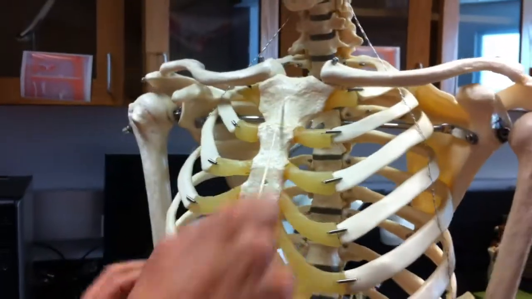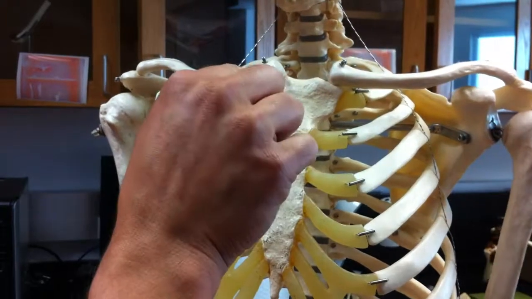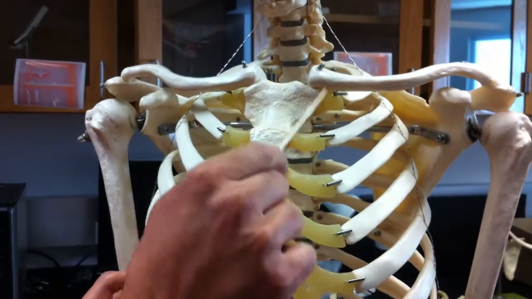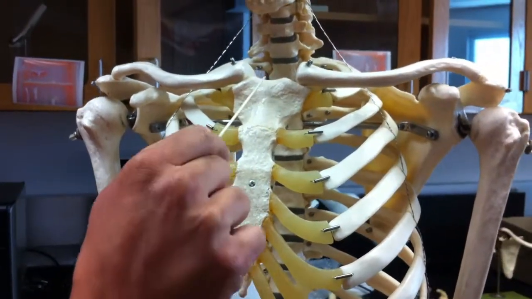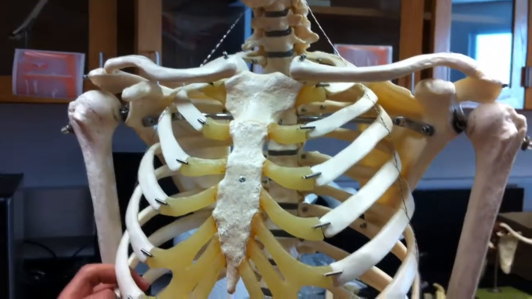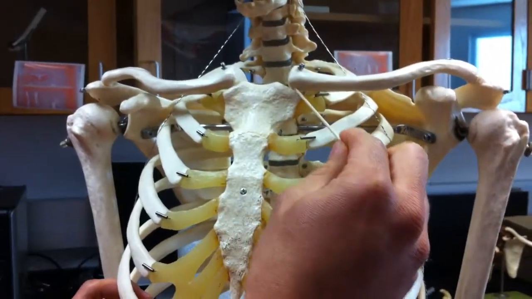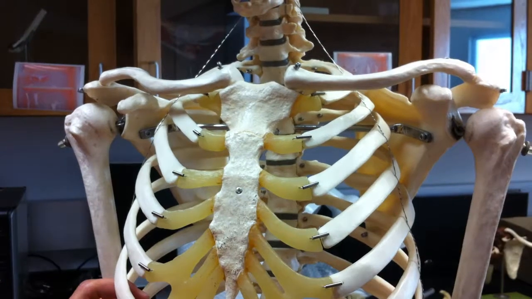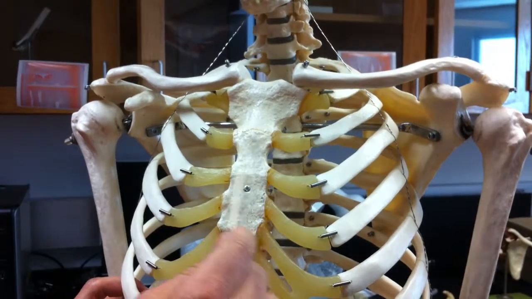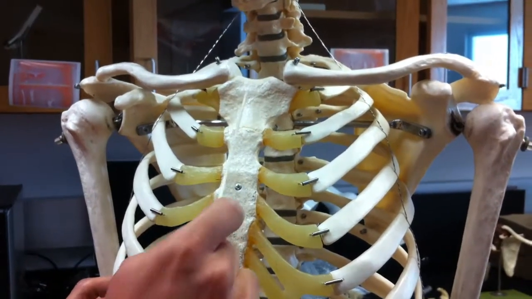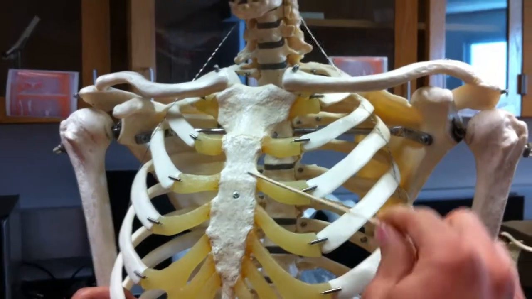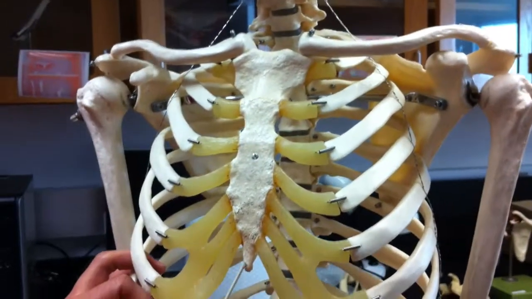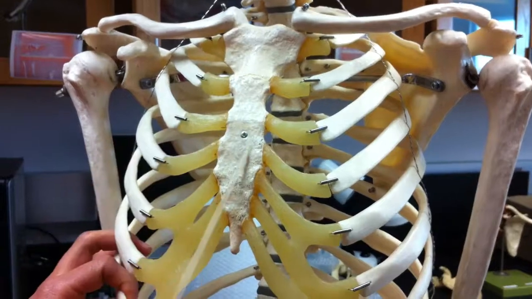Up front here we have our sternum. Up above you have your manubrium. Part of the manubrium is your jugular notch. You have your clavicular notch making contact with your clavicle. Here you have your sternal angle where your manubrium and body meet. This is again your body. And you have your xiphoid process, all making up your sternum.